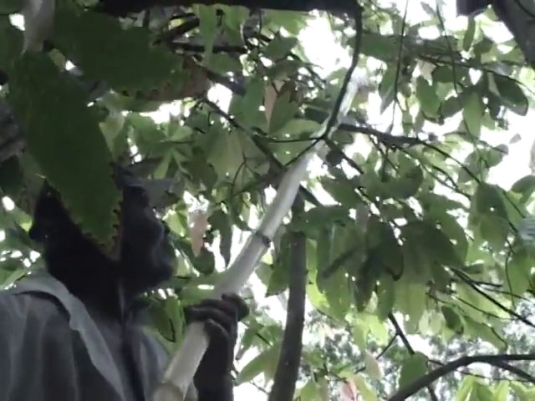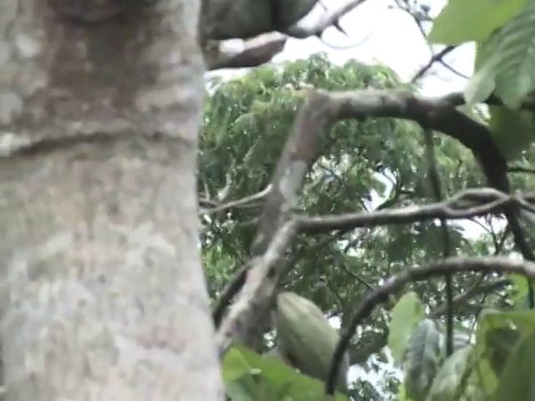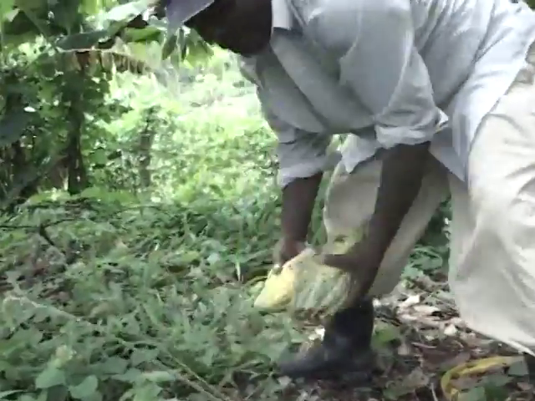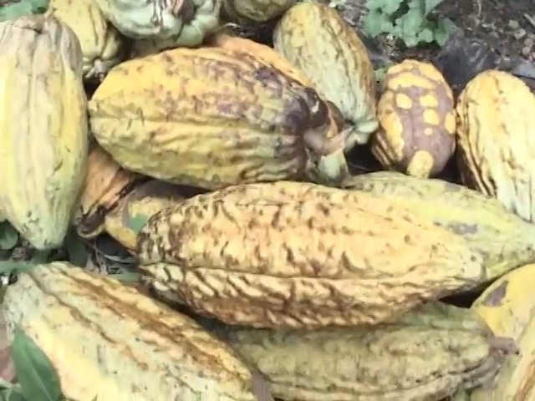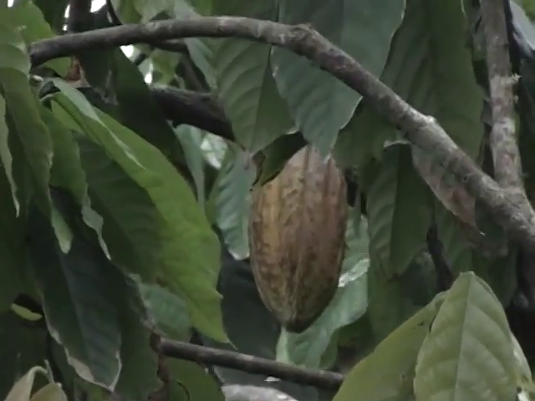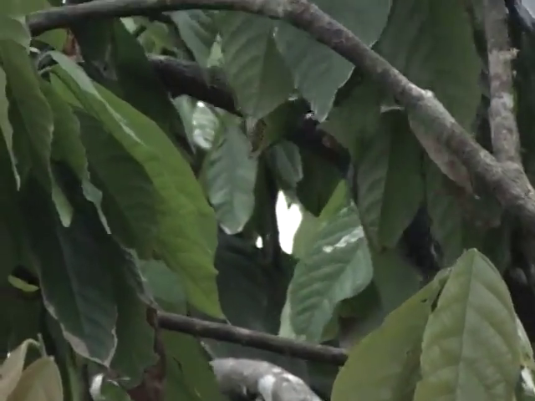They should be cut from trees without doing damage to the cushions. Damaged cushions will lead to lower future yields. Use a pruning hook to harvest the higher pods.